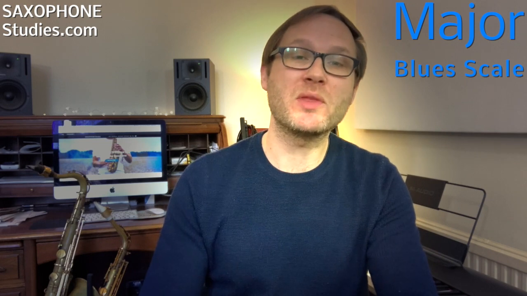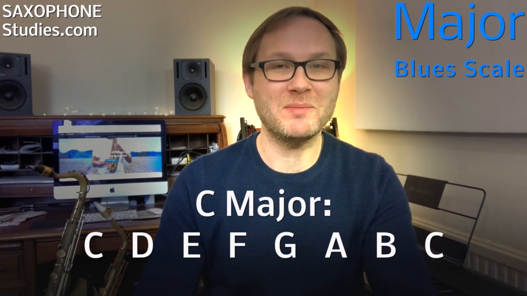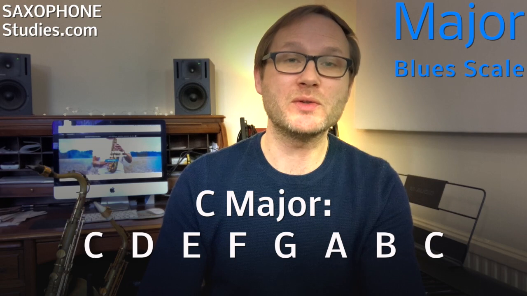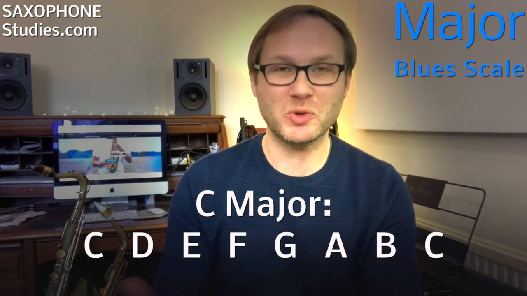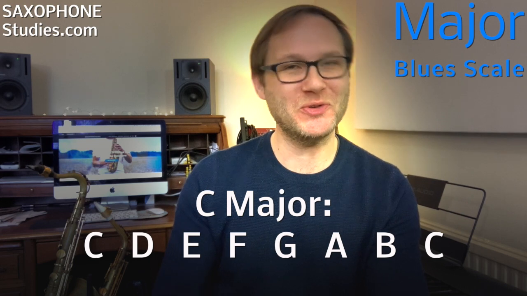First of all, we'll start with the major blues scale. I'm going to give this example in the key of C. So the first thing you need to know is the C major scale. C, D, E, F, G, A, B and C. Each of these notes of the scale can be assigned a number. So the first note in the scale is called the 1, the second note is called the 2, the third note is called the 3 or the third, etc. And you can see it on the screen, I've written that in. So that's important to know.